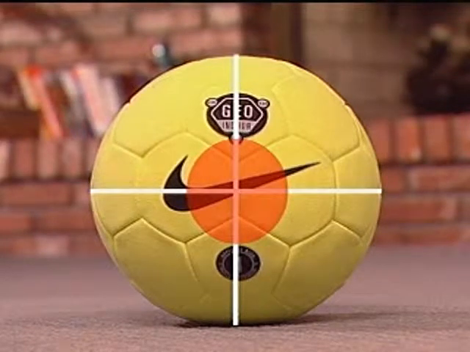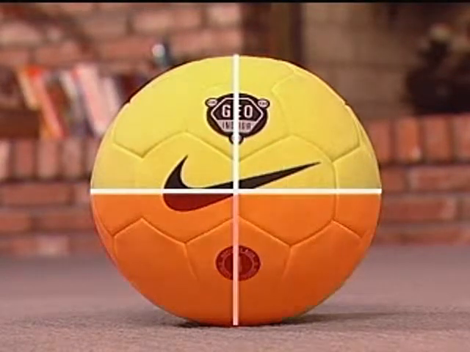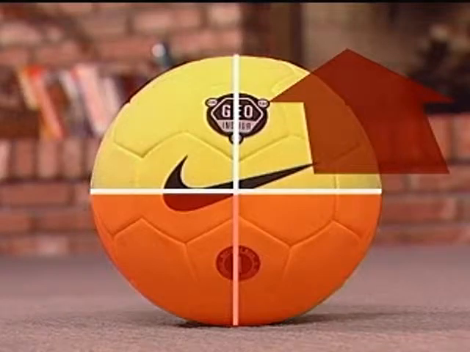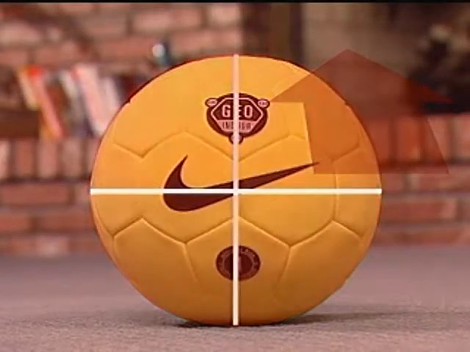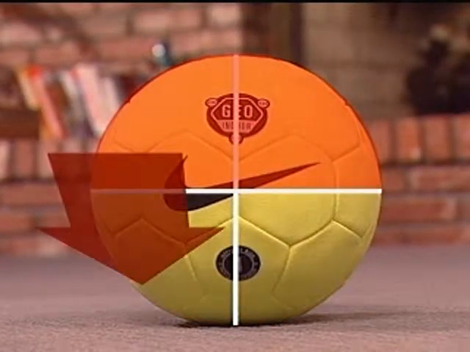Now, if you hit under the equator, the ball will fly up in the air. The closer to the bottom of the ball, the higher it goes. If you hit above the equator, the ball will go down towards the ground. The closer to the top of the ball, the quicker it goes down.